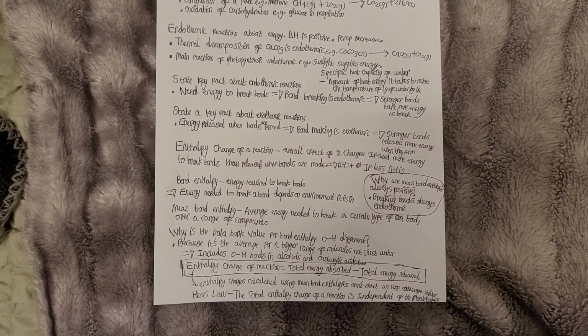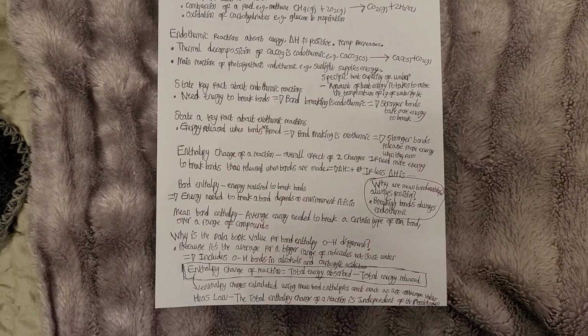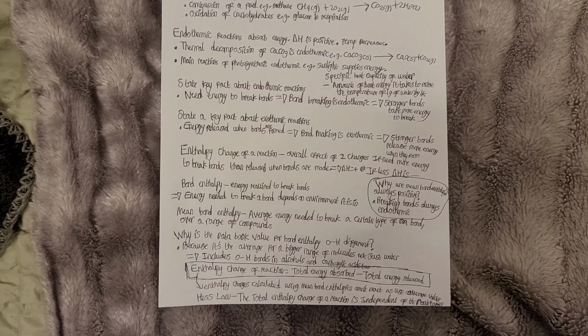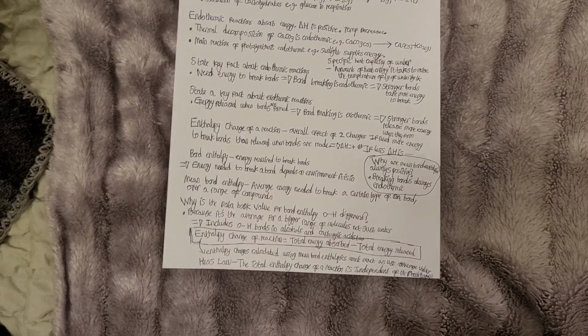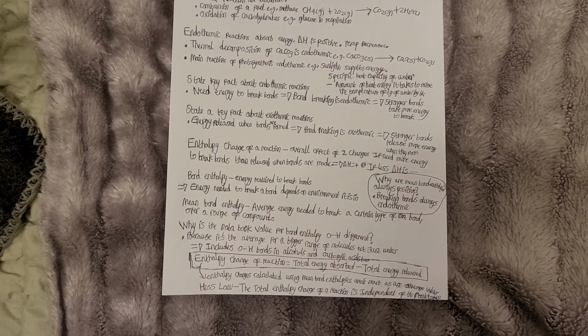The energy needed to break a bond depends on the environment it is in, and that's really important. It's not the same in different environments. Mean bond enthalpy: the average energy needed to break a certain type of bond over a range of compounds.